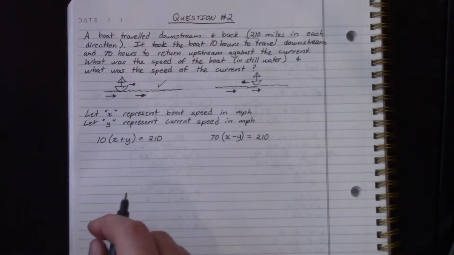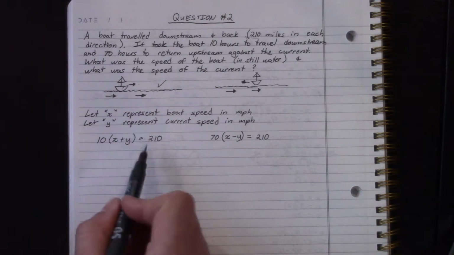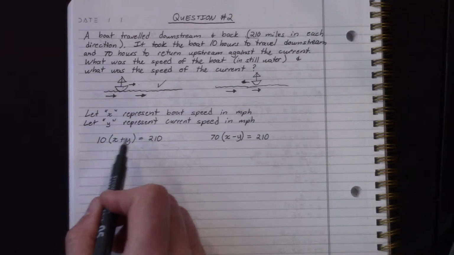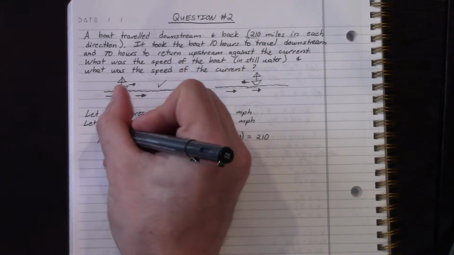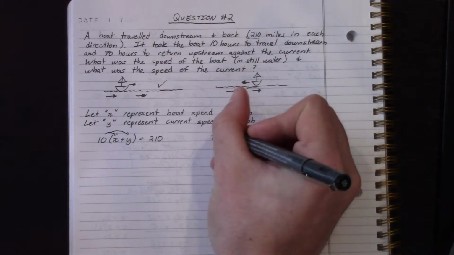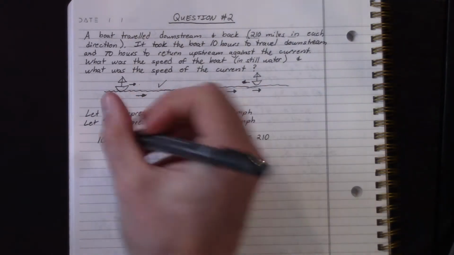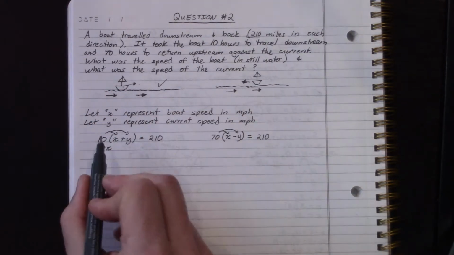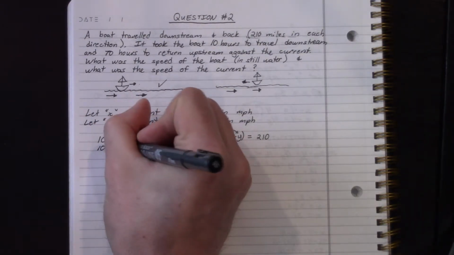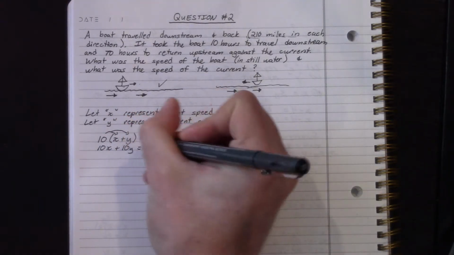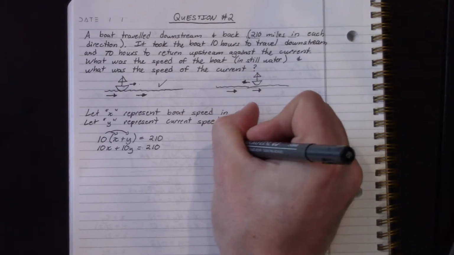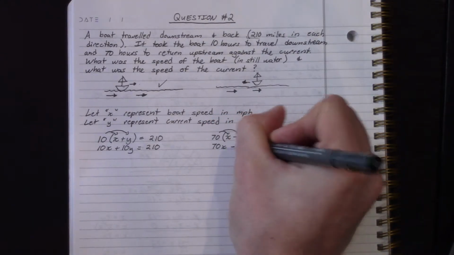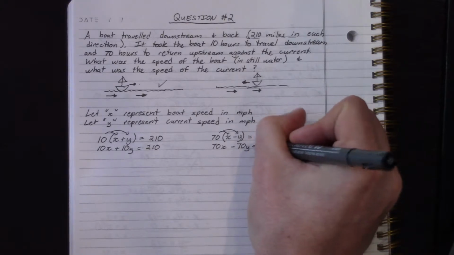So here are our two equations. Let's rearrange these equations into a form that has two variables on the left side of the equation and a constant term on the right. Two variables on the left and a constant. So all we have to do is distribute. Use your distributive property to get these numbers inside. We'll have 10 times x is 10x, plus 10y is equal to 210. And over here we'll have 70x minus 70y equals 210.